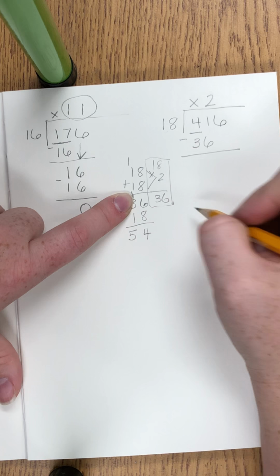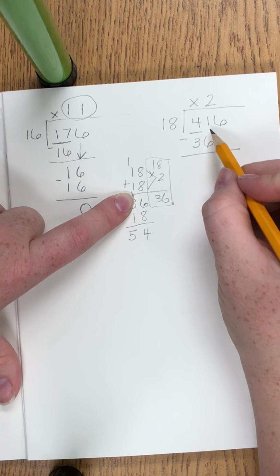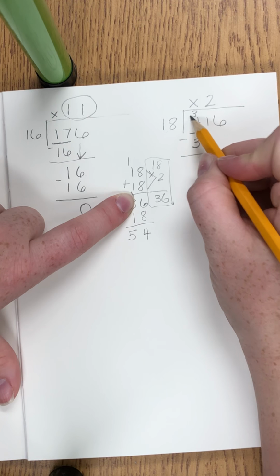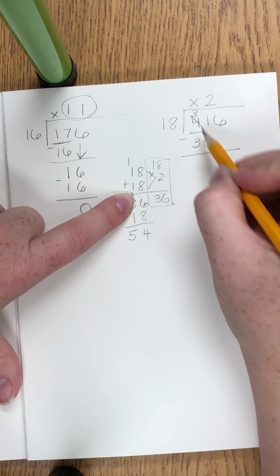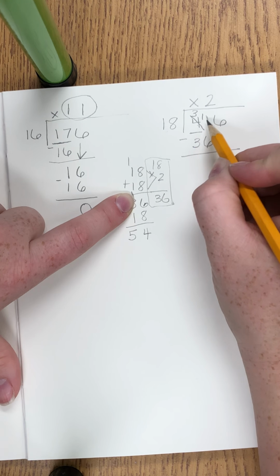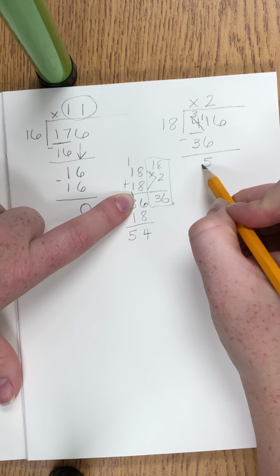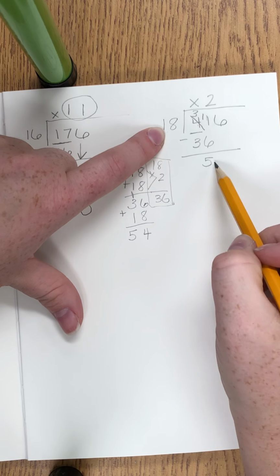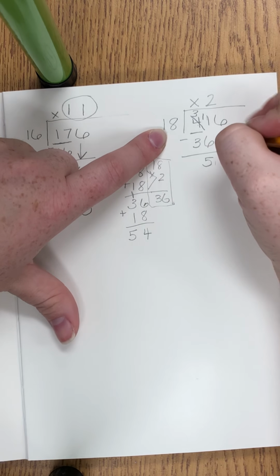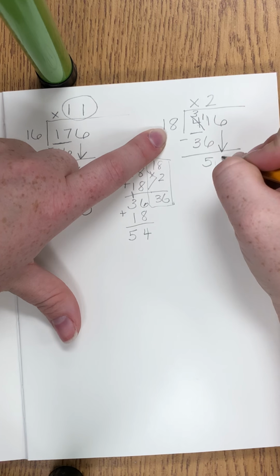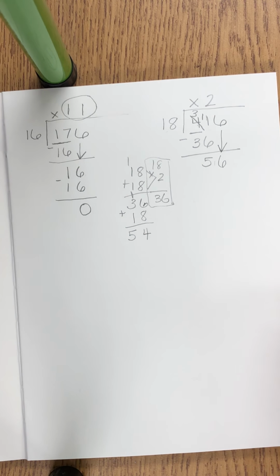Then I'm going to subtract like I normally would in a division problem. I'm going to need to regroup. I took my 4 and made it a 3. I'm going to put my 1 on top. 11 minus 6 is 5. Therefore, I am good. So then I'm going to bring down my 6. And now I have 56.